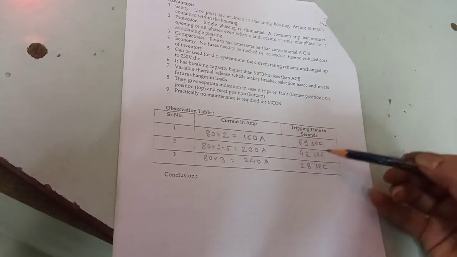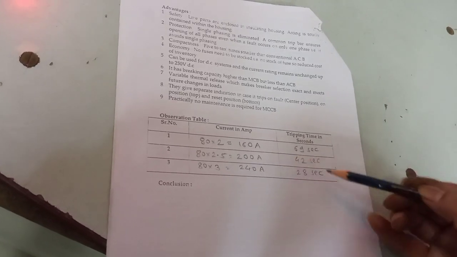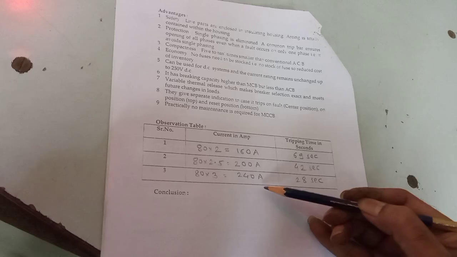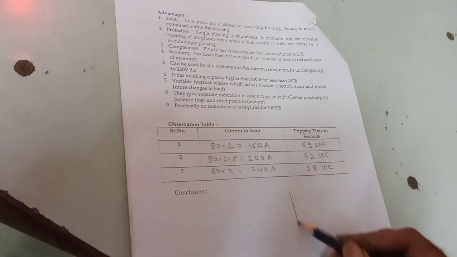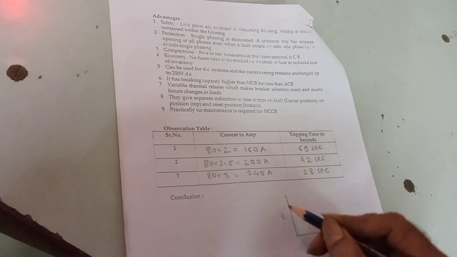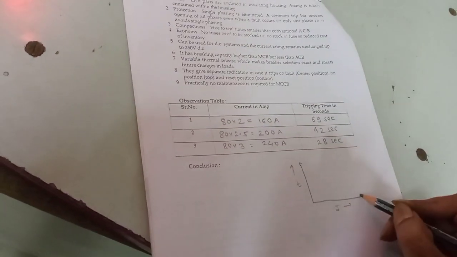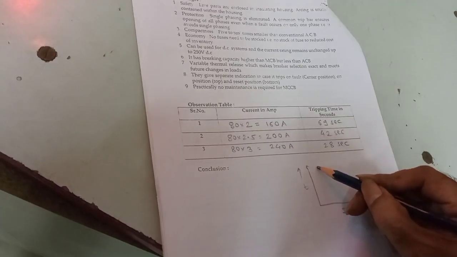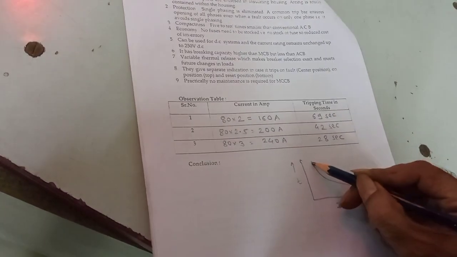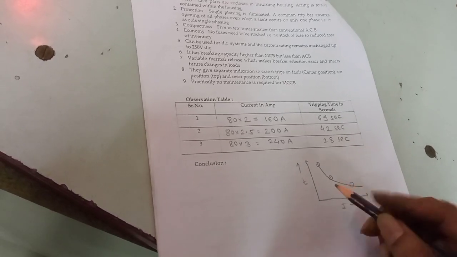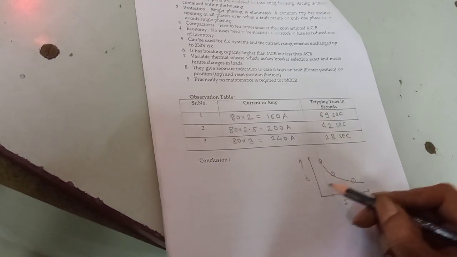So in this way I got 69 seconds for 160 ampere, 42 seconds for 200 ampere and 28 seconds for 240 ampere after injecting current through the MCCB. Now you have to plot this characteristic, the current on x-axis versus time on y-axis, and then you have to plot these 3 points 160, 200, 240 corresponding to those 3 timings, and this curve will be inverse in shape. So as current increases, tripping time decreases.